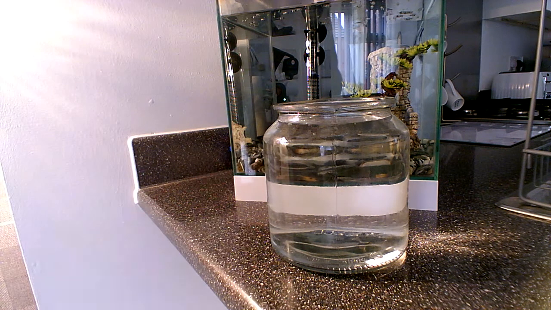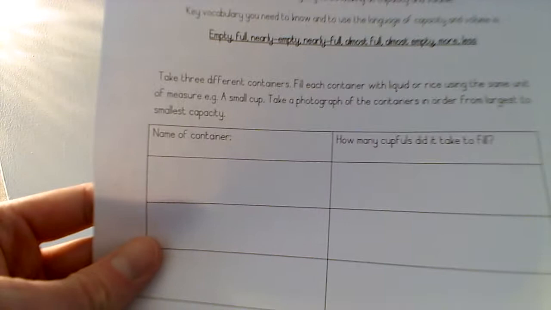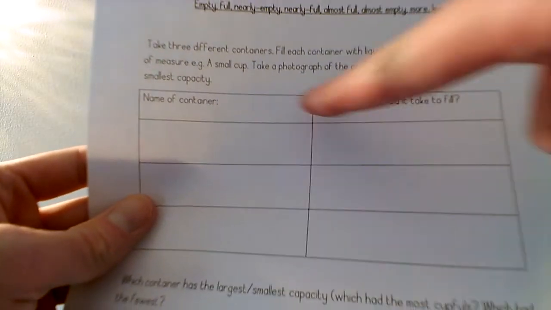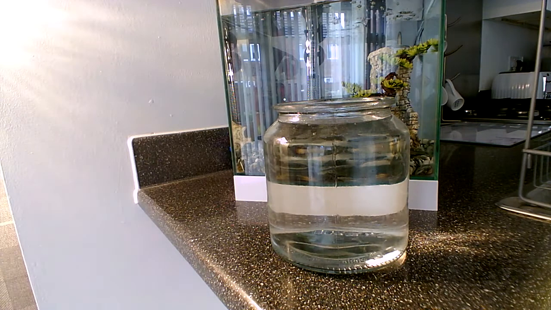Now I'm going to leave that as it is. On the sheet that you've got, it says the name of the container and how many cupfuls it took to fill. So you're going to name the container and write how many. I'm going to do that now with mine.